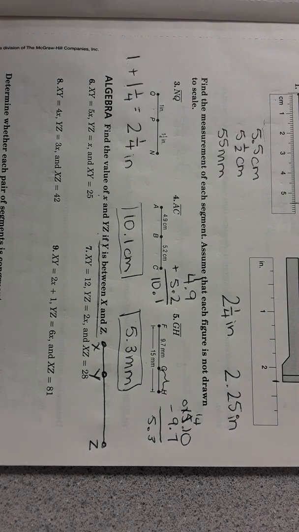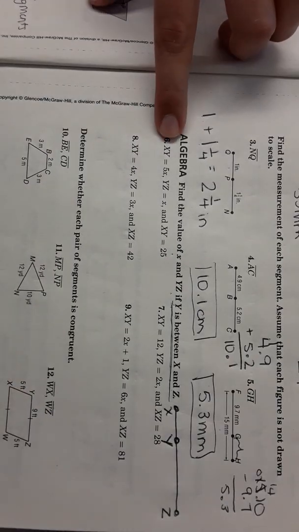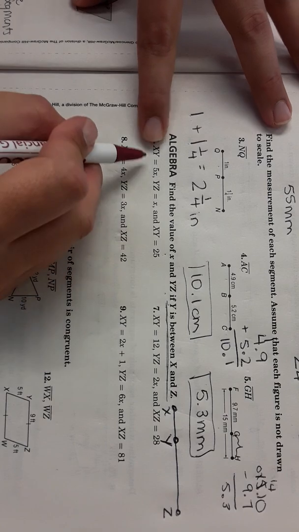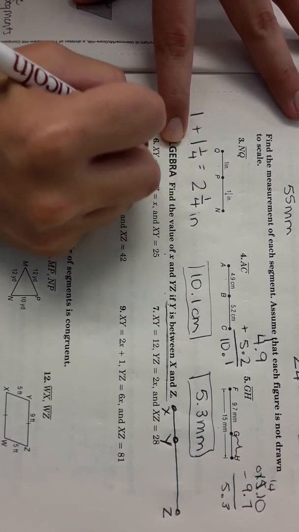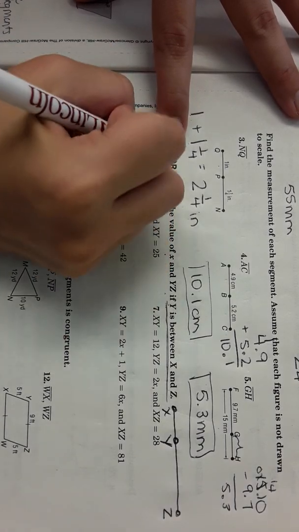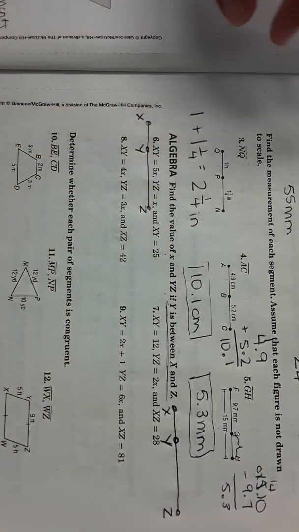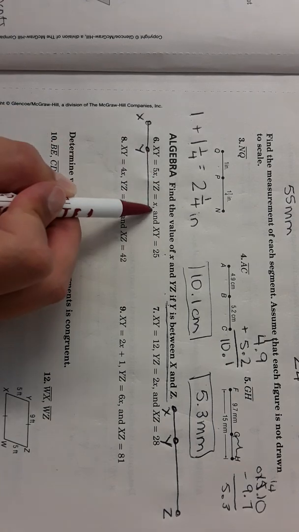And we're going to use the same setup for the problems. So number 6, it gives us a bunch of numbers. First off, I'm going to set it up, and I'm going to draw it over here. The same thing. So x and z, and y is right here. Now I'm going to set it up with the numbers they gave me.